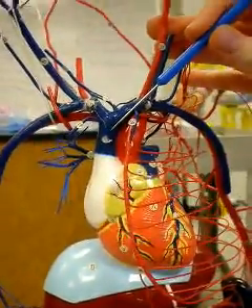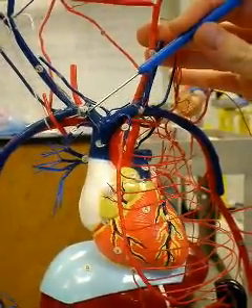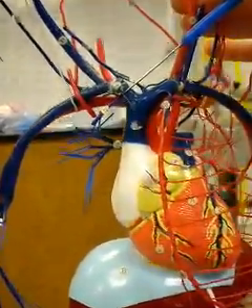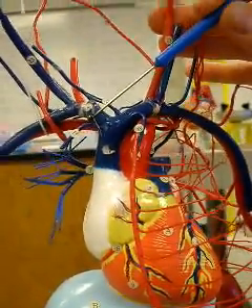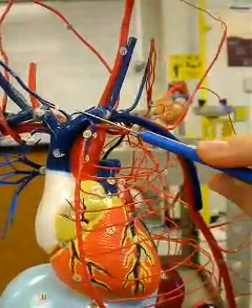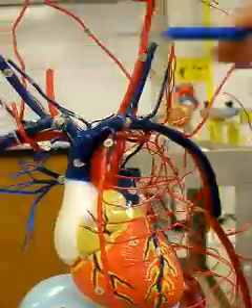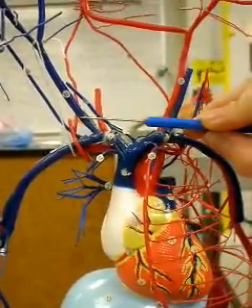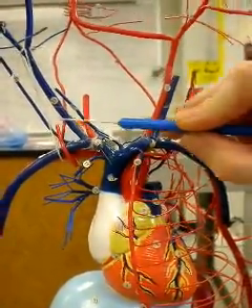Okay, so this is your superior vena cava. It breaks up into your right brachiocephalic trunk, which is going to drain the right upper portion of your body, and your left brachiocephalic trunk. These only show the jugular. They do not differentiate between external and internal jugular.